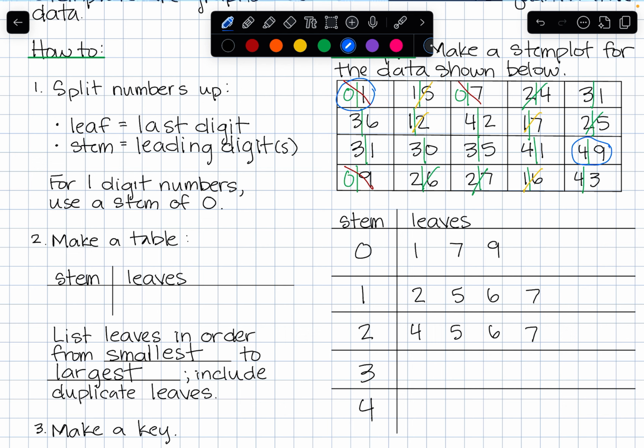Now we're going to move on to the 3s. 1, 2, 3, 4, 5. So I should have 5. The smallest is 30. I see 2 31s, and then a 35 and a 36.